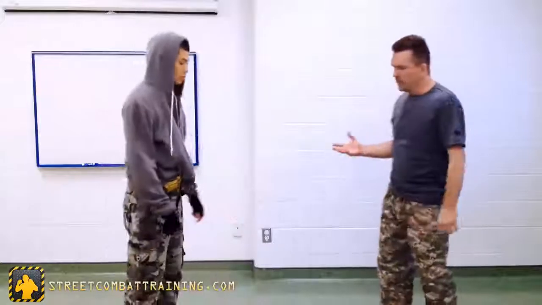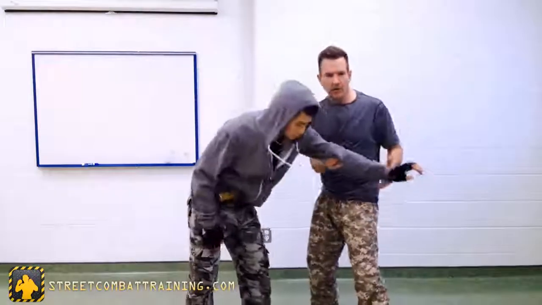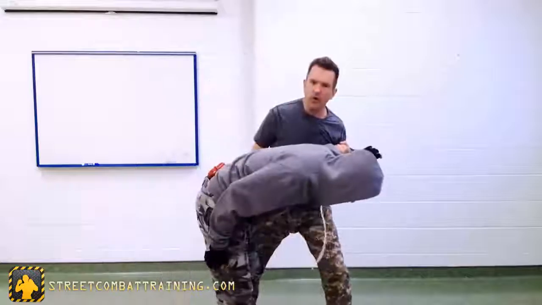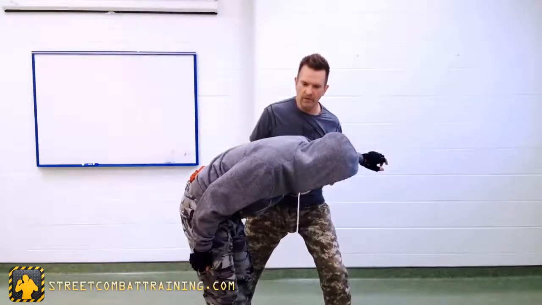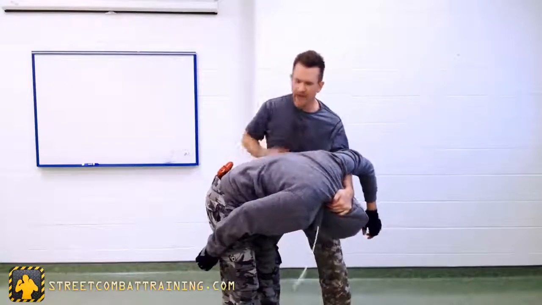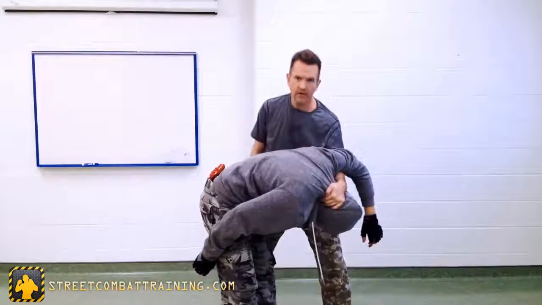Okay, so if you've been doing our first program, we have a lot of pushes and shoves. The concept's the same. When he pushes on me, I'm going to use either this one, or if I'm early and I see it, sometimes I can move, and I just want to give him a little pull. That's what helps there. Now in this case, I pulled him so hard he lost his balance here. This isn't likely to happen, but if it does, you can switch to a half Nelson. Why?